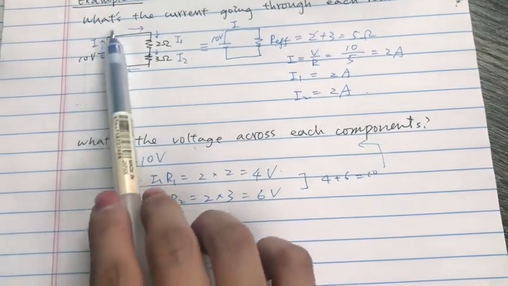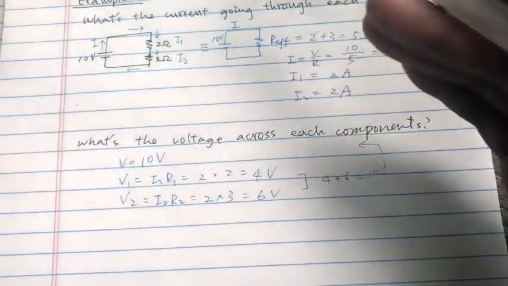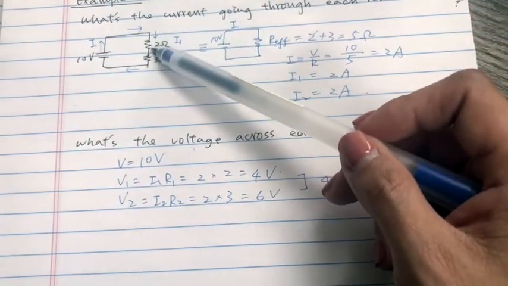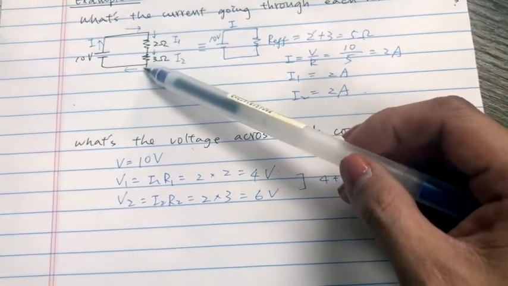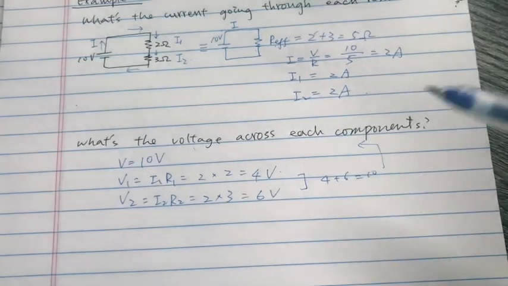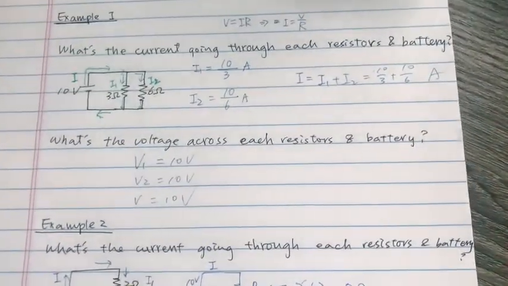So when the current comes out of the battery, it carries a potential rise up to 10 volts, and then it drops 4 across the first resistor, and another 6 across the second resistor, and then it comes back into the battery. Okay, so this is how you would analyze the system.